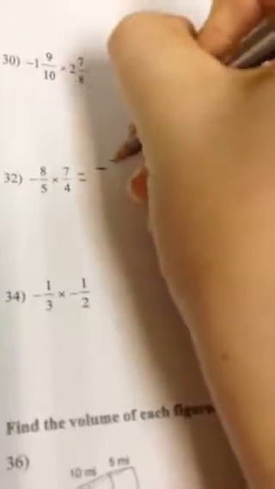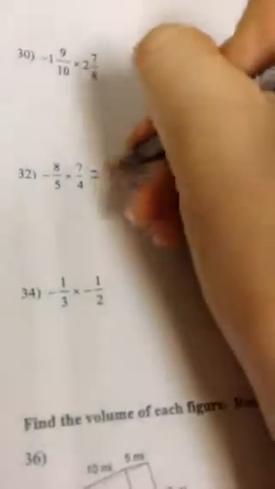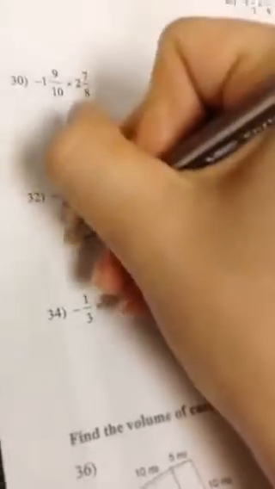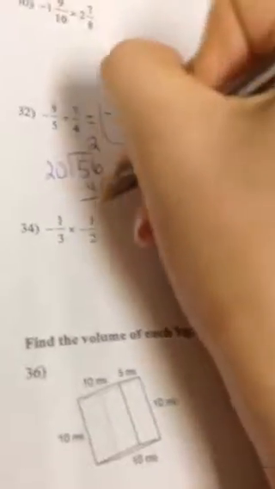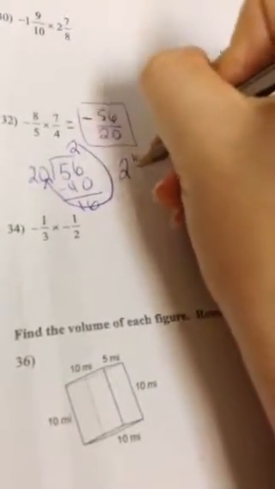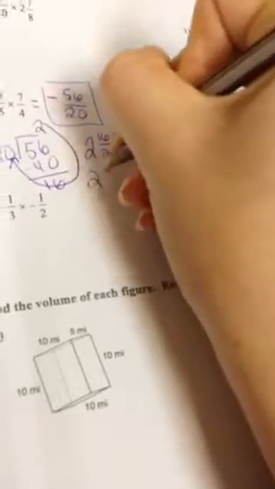So if you look at number 32, I have a negative times a positive, so it's going to be a negative. 8 times 7 is 56. 5 times 4 is 20. And then you might be asked to simplify, you might not. But when you simplify, this is an improper fraction, so it's 56 divided by 20. 20 goes into 56 twice. And I would get 2 and 16 over 20. And then I could simplify the fraction part by 4. And I get 4 over 5, so that would be 2 and 4/5.